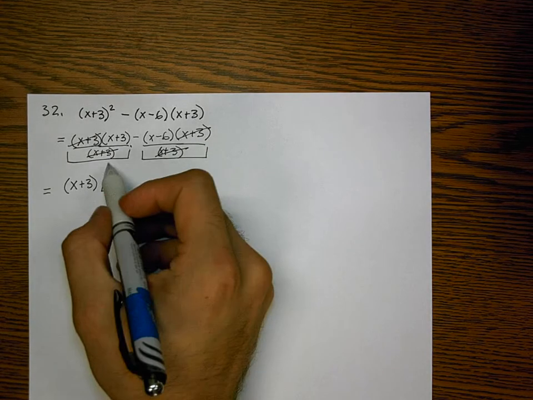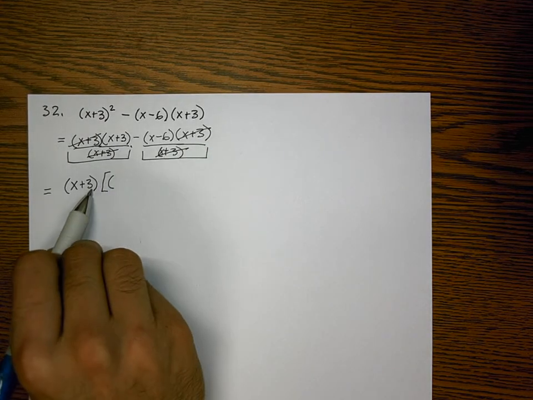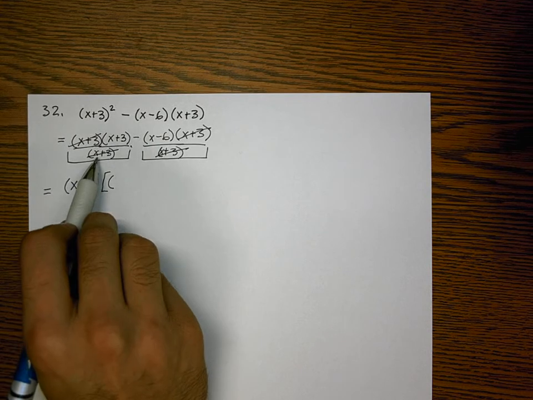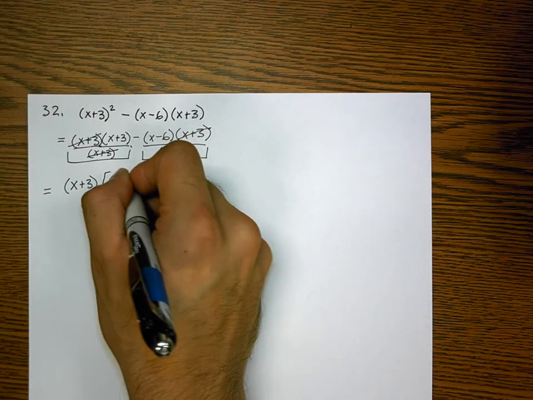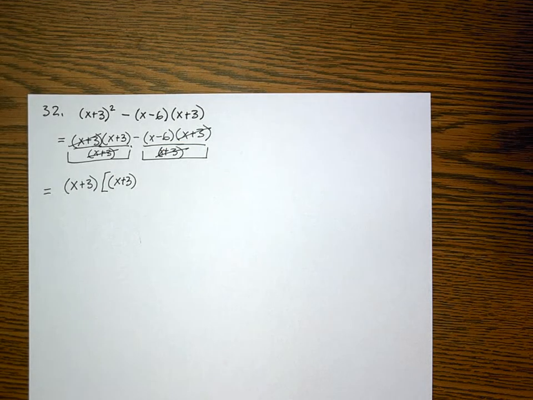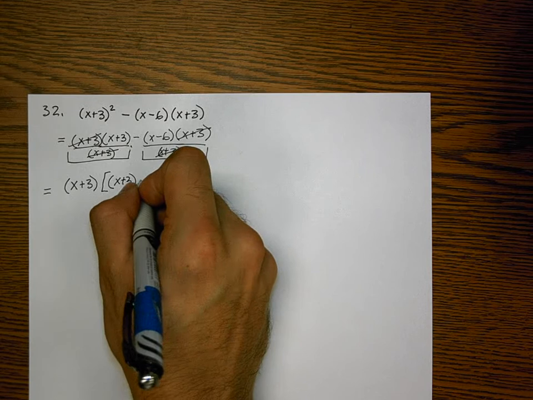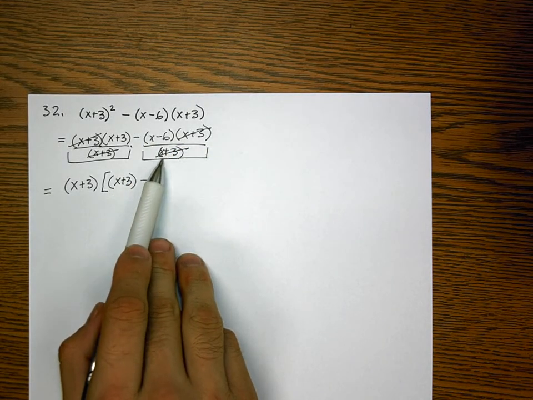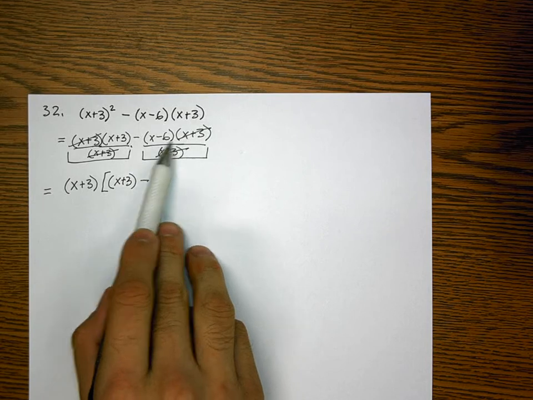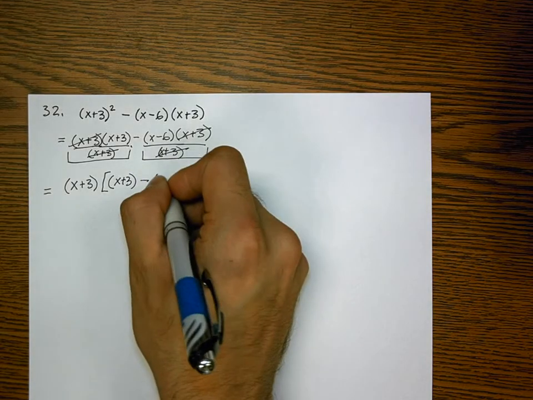So I divided out an x plus 3 from this first term, and what was left was x plus 3, because there was originally 2 of them. Now there's just 1. Minus, from the second term, once I factored out this x plus 3, all I was left with was the x minus 6.